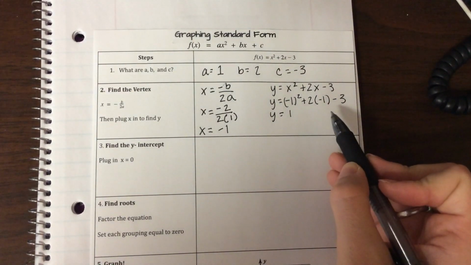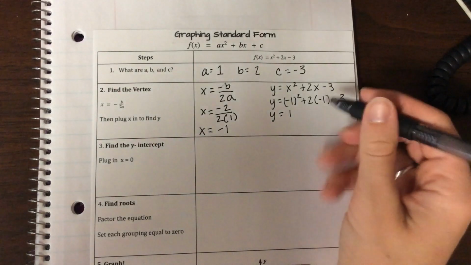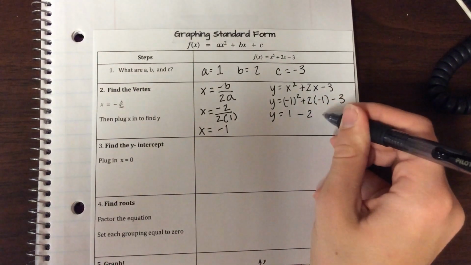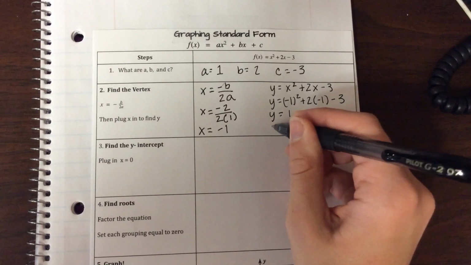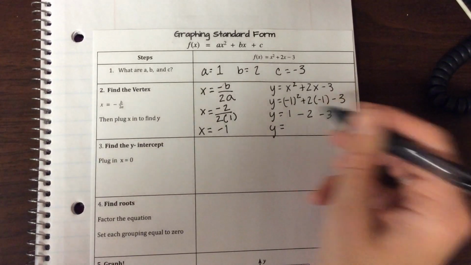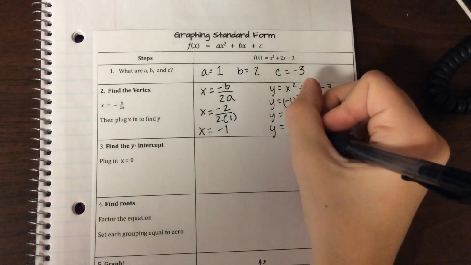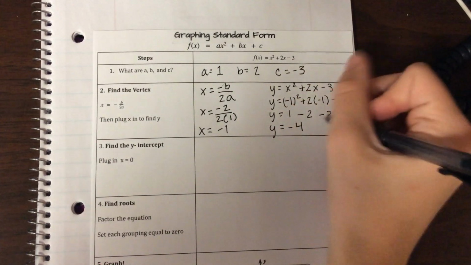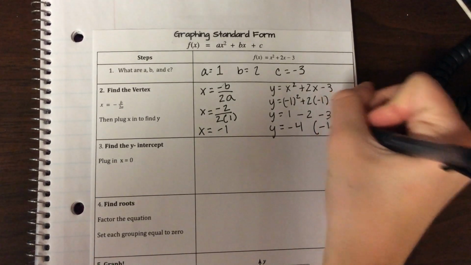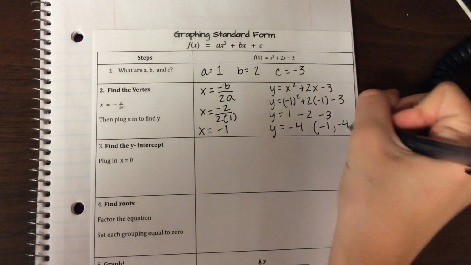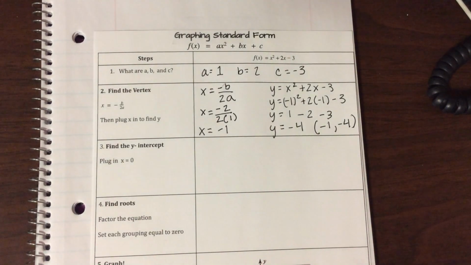And 2 times -1 would give us -2. And then we'll bring down our -3. We're just going to put that all together. 1 minus 2 is -1. And -1 minus 3 is -4. So our vertex is -1, -4. And we now have our first point on our parabola.